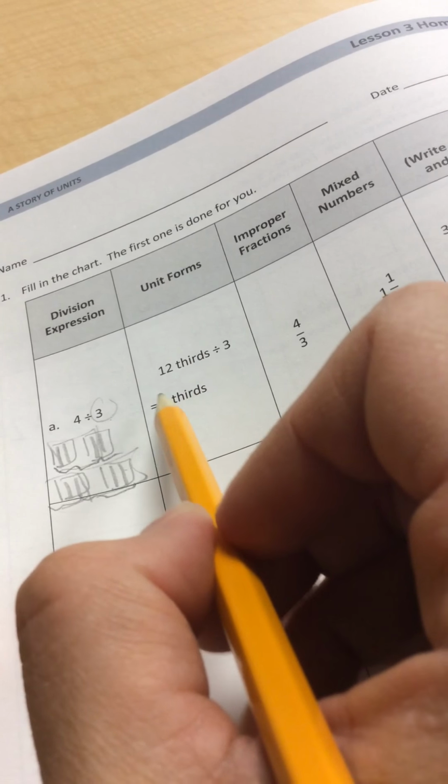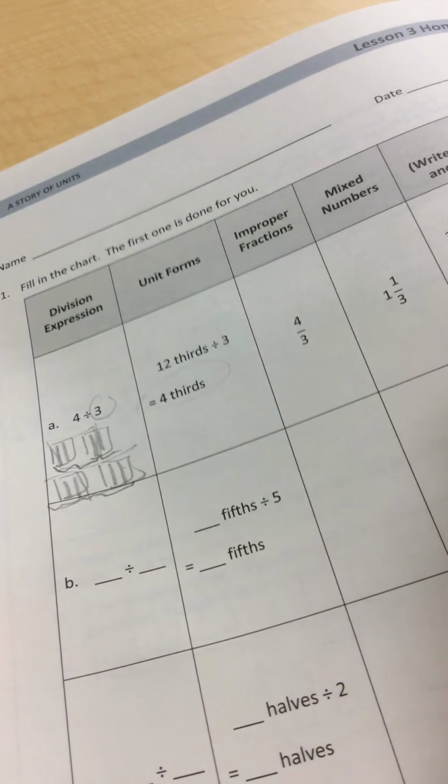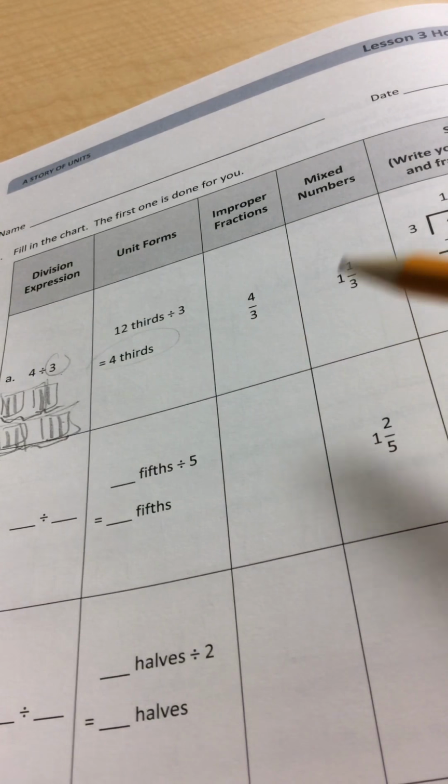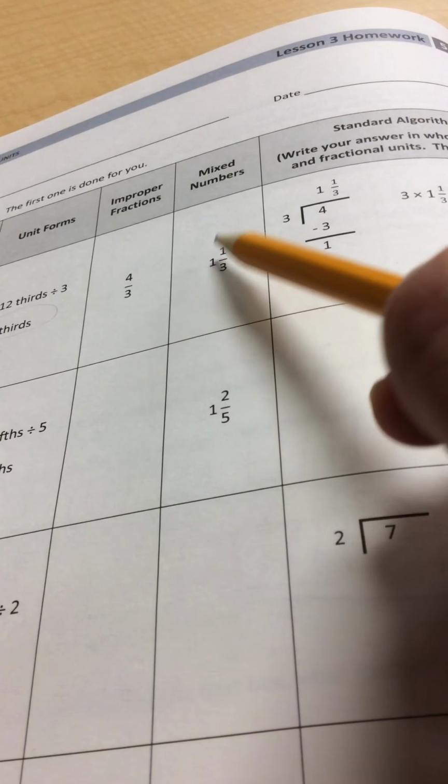so that we can put it in unit form. It's very clear that it's 4 thirds. So we come over here, our improper fraction is 4 thirds. 4 thirds as a mixed number is 1 and 1/3.